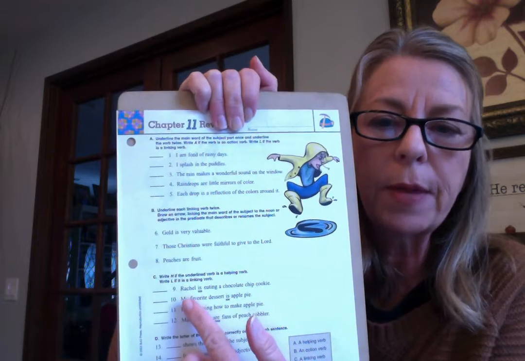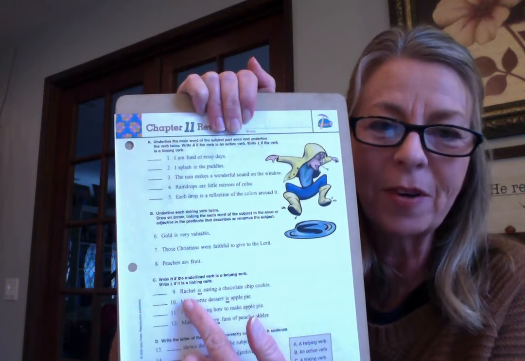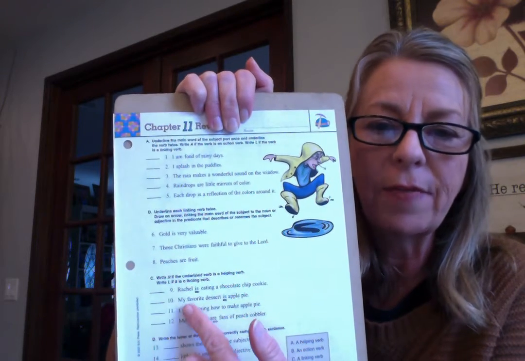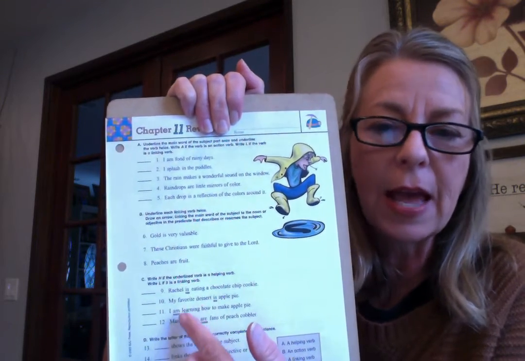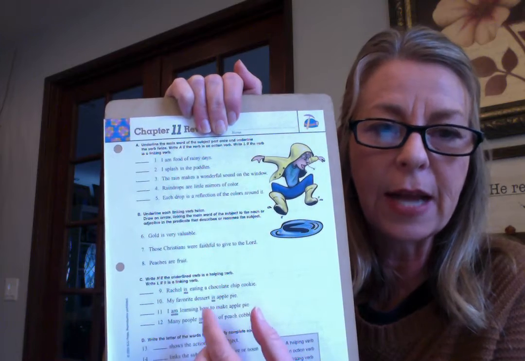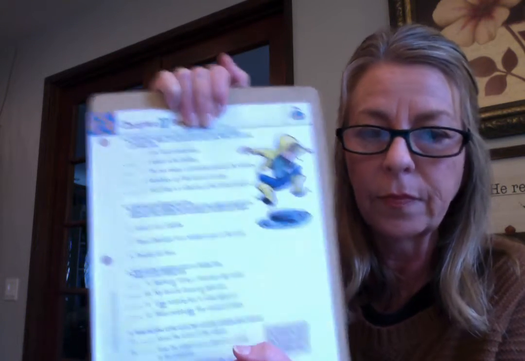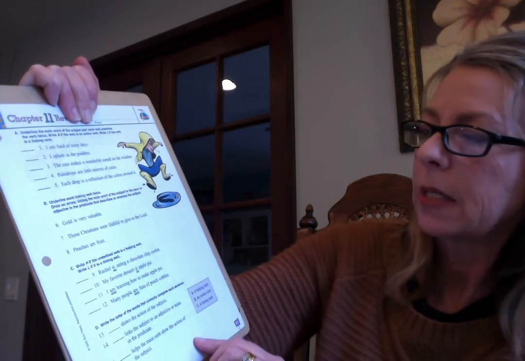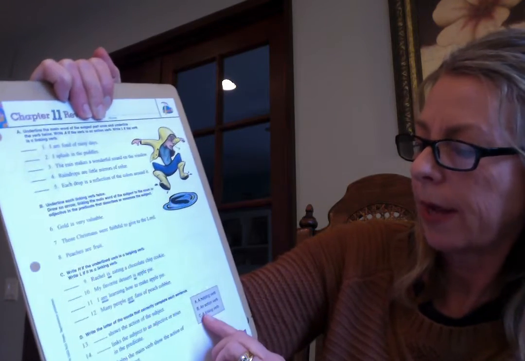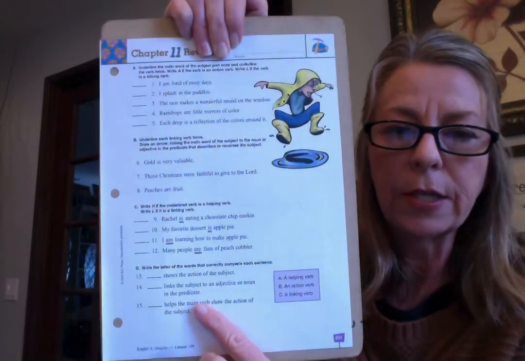So if it's a helping verb and it has an action verb with it, you'll write H. If it's just standalone and it's just connecting the subject with a description or renaming, you'll write L for linking. Okay, next part is you're going to write the definition for each of these, so you'll put the letter on the line.